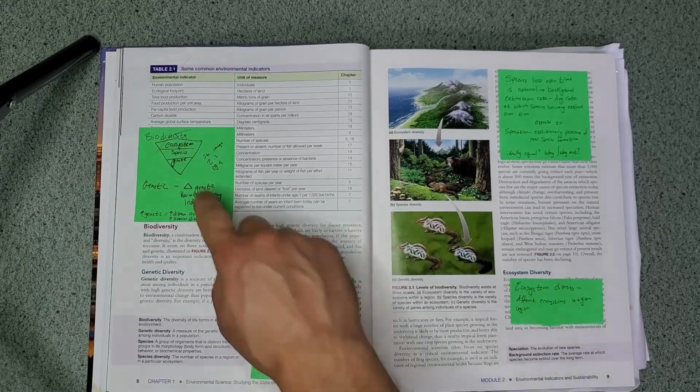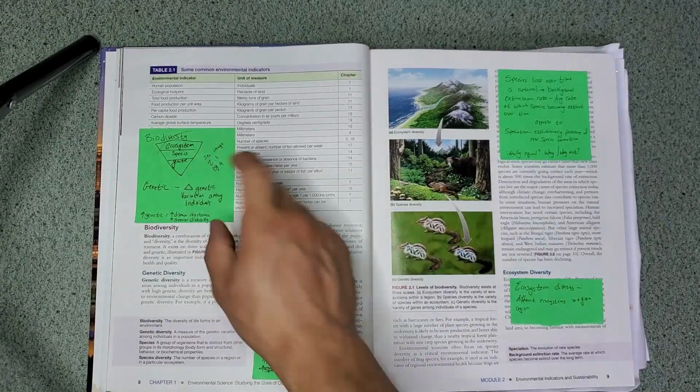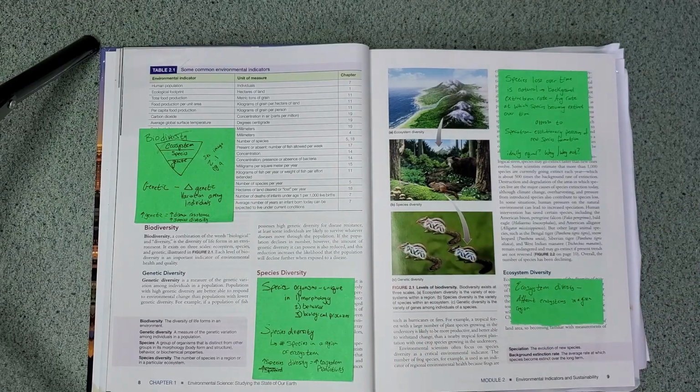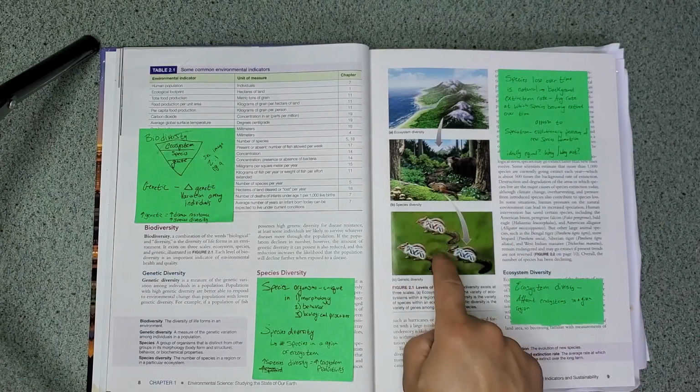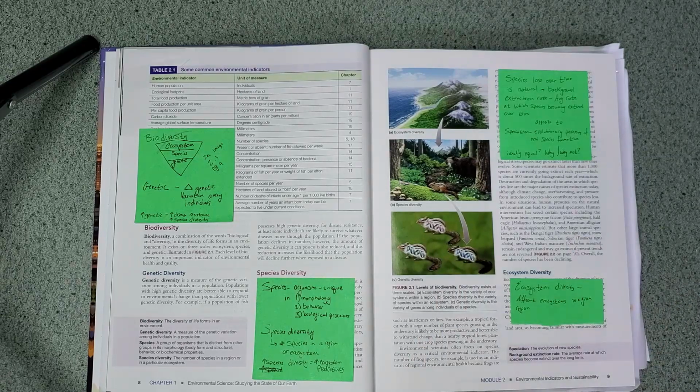And as you can see by this little triangle that I've drawn here, they kind of work. Ecosystem is the largest, species is a little bit smaller, and genetic is a little bit smaller than that. A really good image to look at for that is this one over here, figure 2.1. That one will really help give you a feel for what we're talking about when we say each different type of diversity. So let's start with genetic diversity.